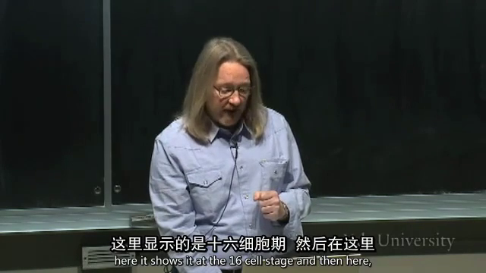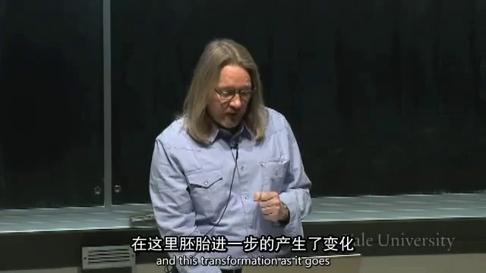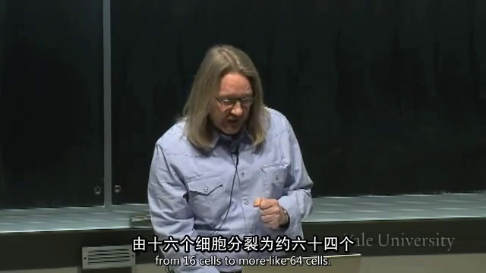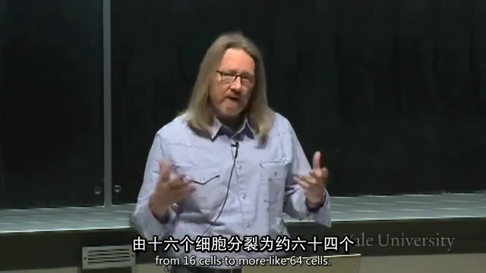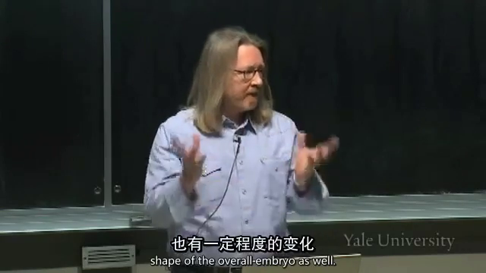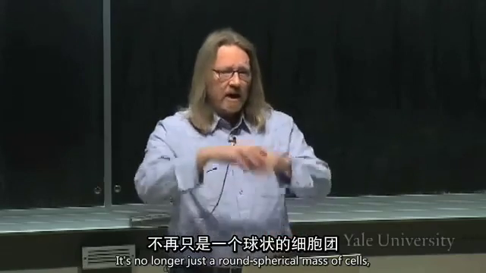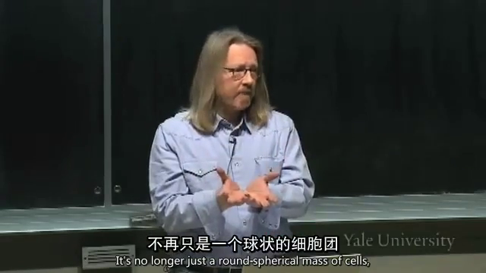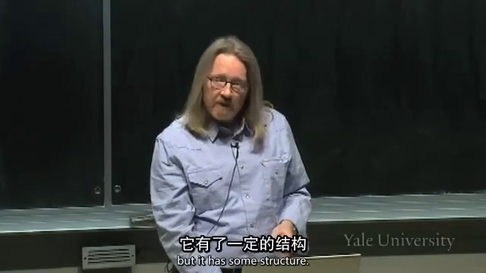There's one division. Here shows it at the 16-cell stage. And then here, in this transformation, as it goes from 16 cells to more like 64 cells, there's a change in sort of the shape of the overall embryo as well. It's no longer just a round spherical mass of cells, but it has some structure.